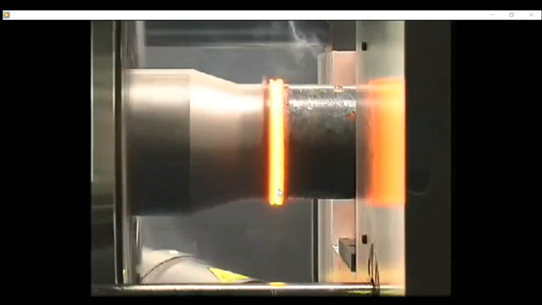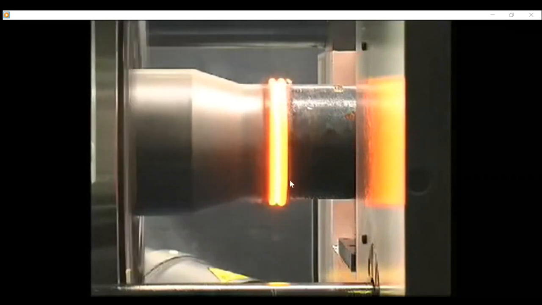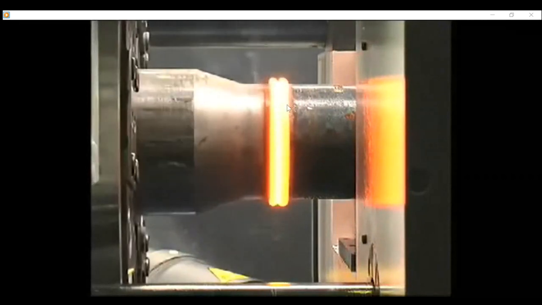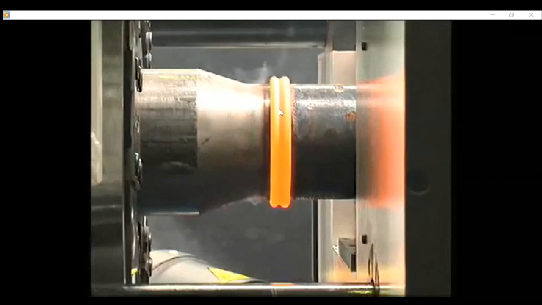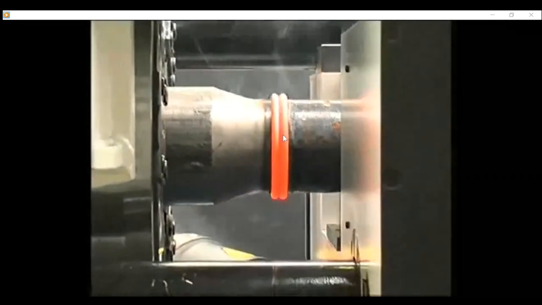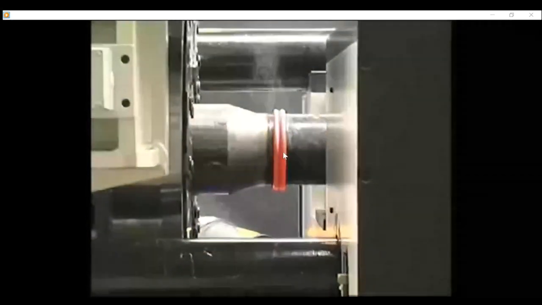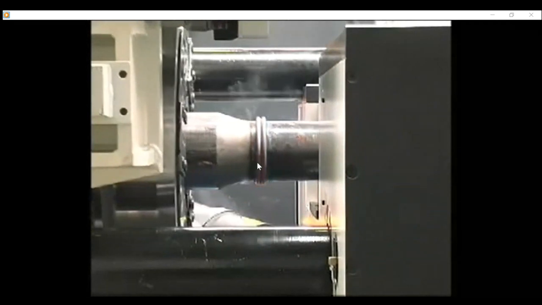Then atoms migrate quickly, and a bond is created between the two materials. And now stop. Then no motion now, no relative motion now. We stop to allow the material to migrate quickly and create a bond. The bond is created. Finish. The weld is already done. These two materials are welded together and become only one material.